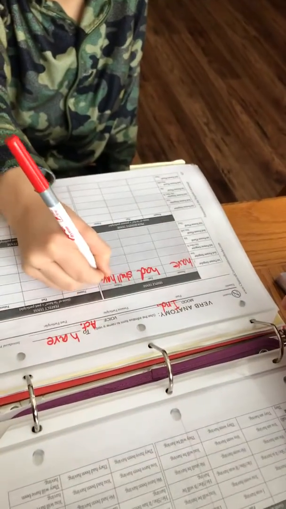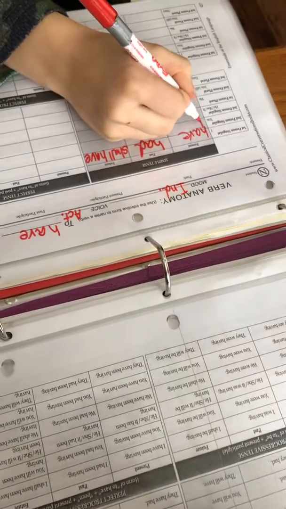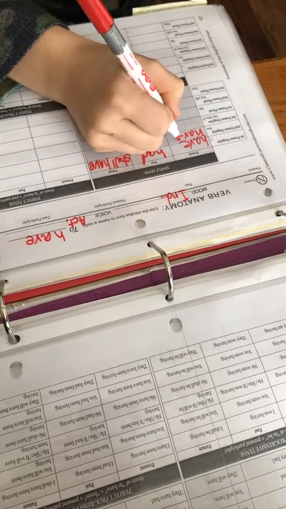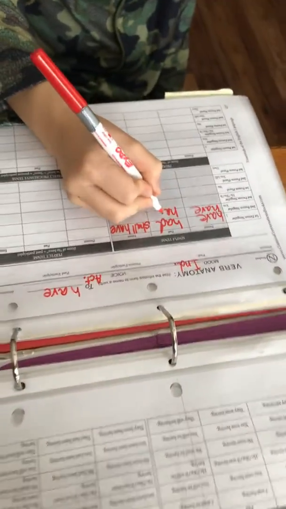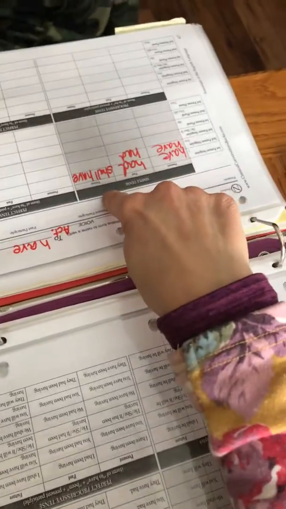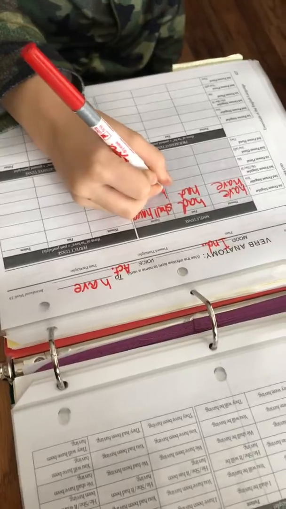Okay. Good job. Now we're going to do second person singular. You, today in the present, you have. Good. Yesterday in the past, you had. Good. Tomorrow in the future, you will have.